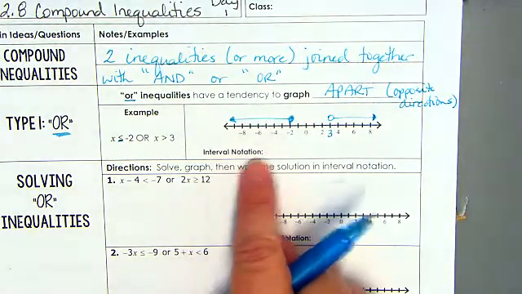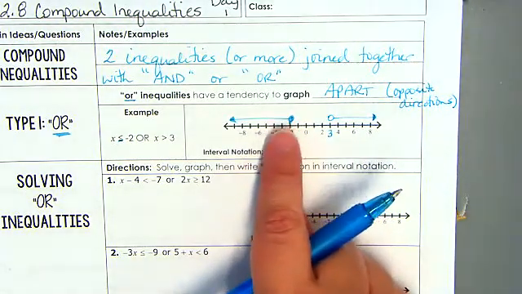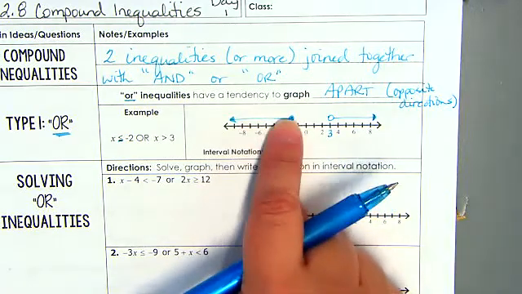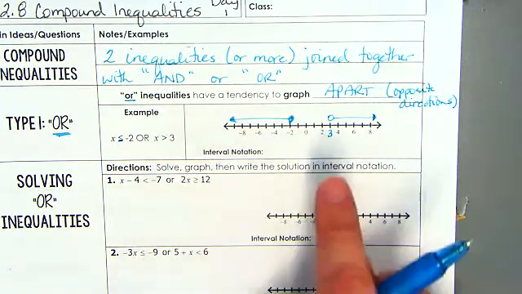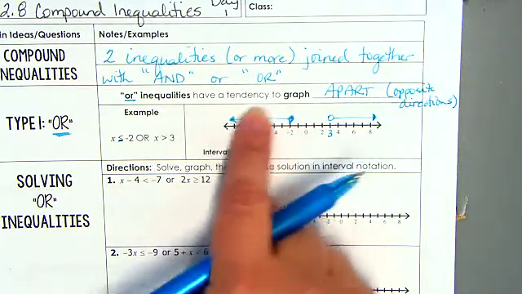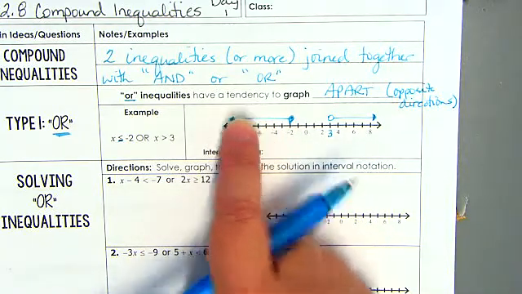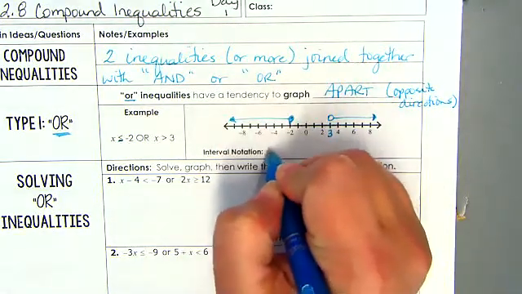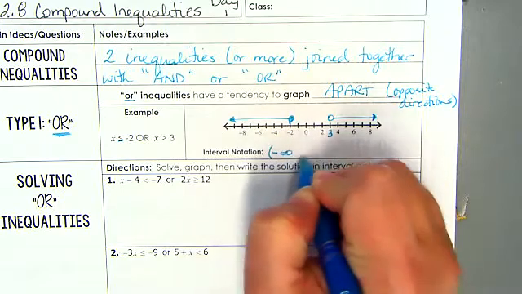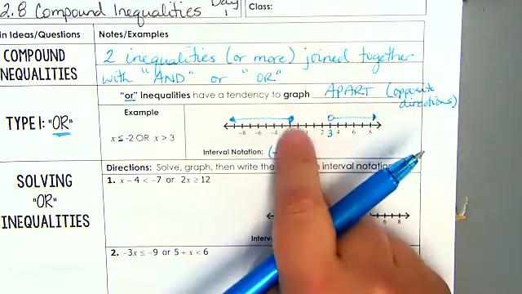Now, for the interval notation, okay, I'm doing each one separately. So I'm looking at this one right here. And remember, for interval notation, you write it in order from least to greatest. Well, this side over here, the less than area, is the smallest area. So therefore, it's to negative infinity. So I'm going to have open parentheses, negative infinity, comma, and then where does it end?